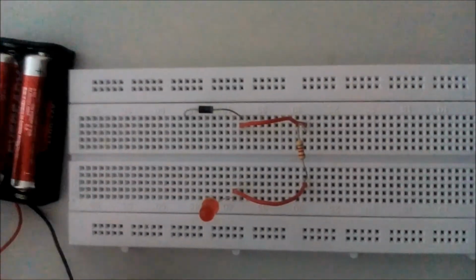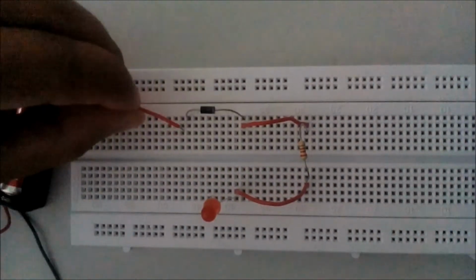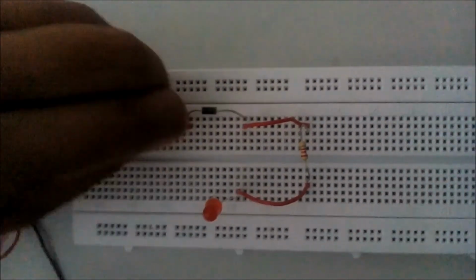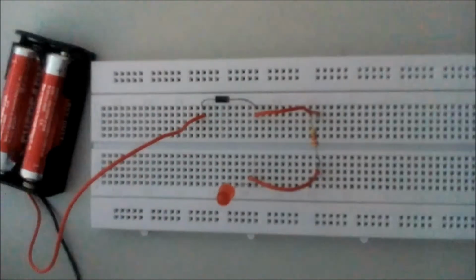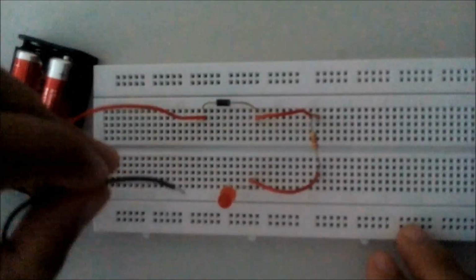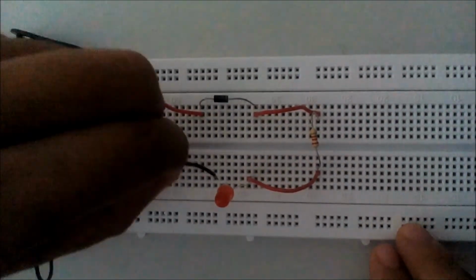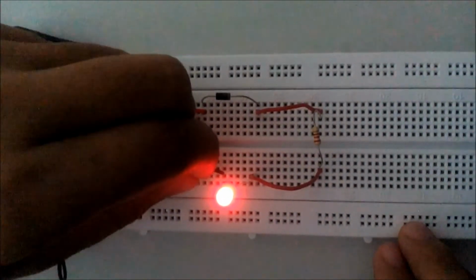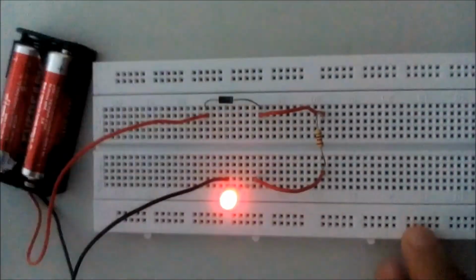Next, connect the positive terminal of the power supply to the positive terminal of the diode and the negative terminal to the negative side of the LED. Ta-da! The LED will light up.